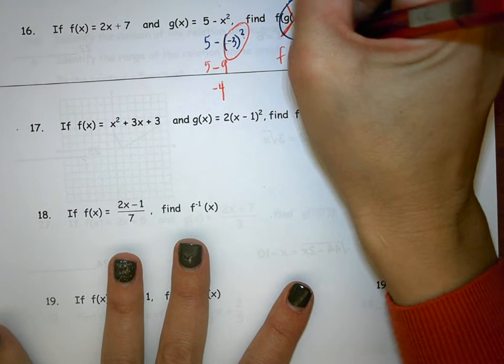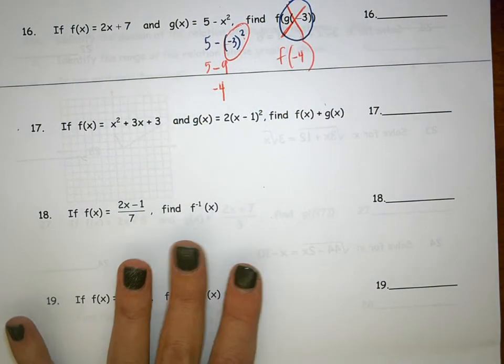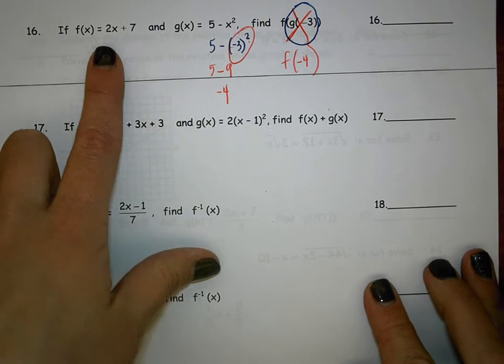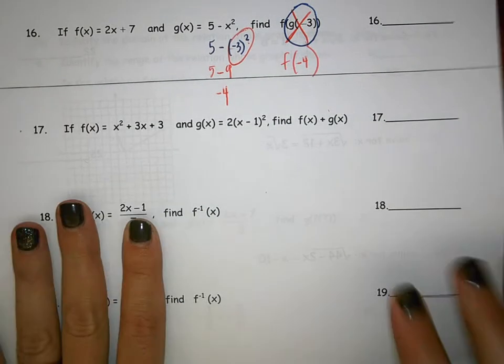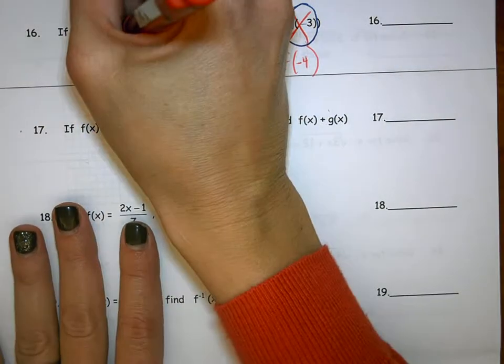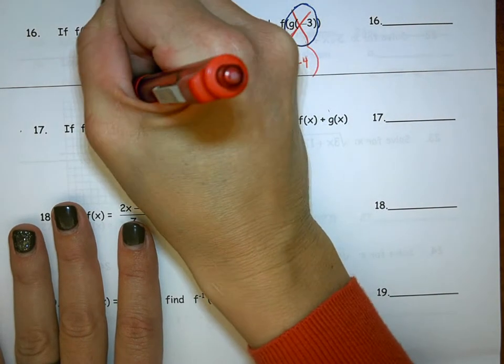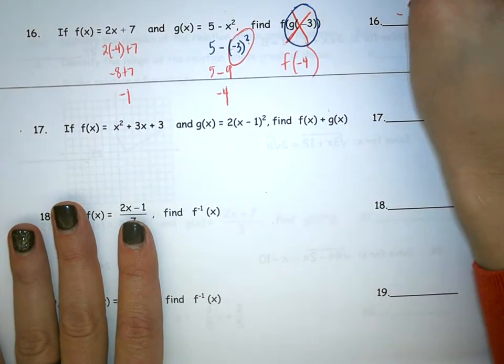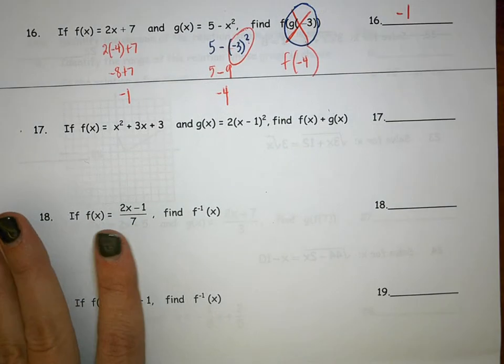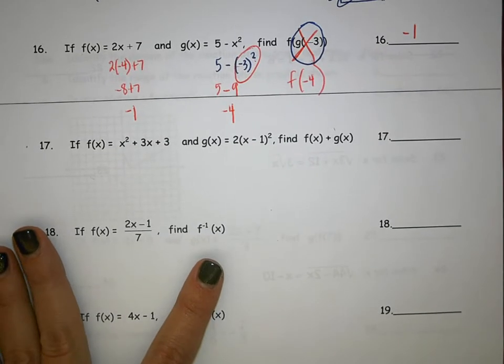So that means this g of -3 actually is -4. So now we're finding f of -4. So I go to my f equation over here and I'm plugging in -4 for x. So we have 2 times -4 plus 7. -8 plus 7 makes -1. So my answer is -1. Questions on 16?